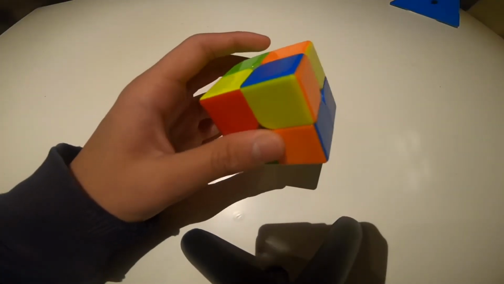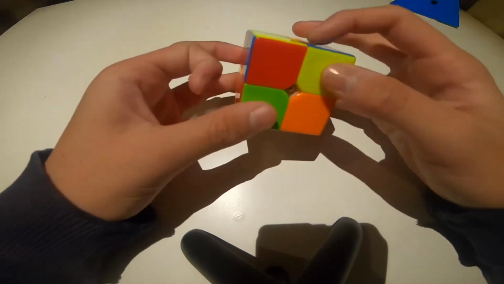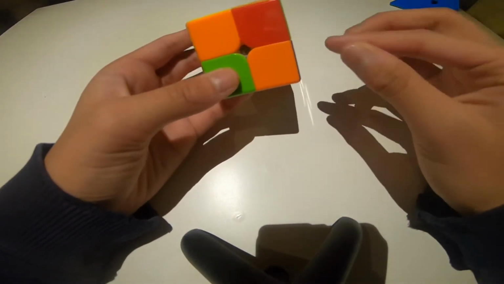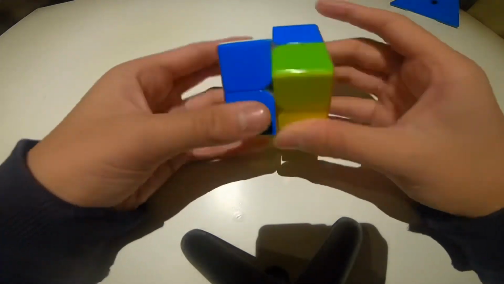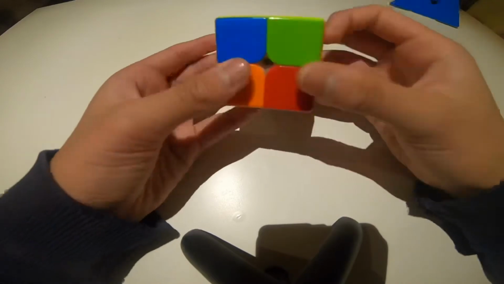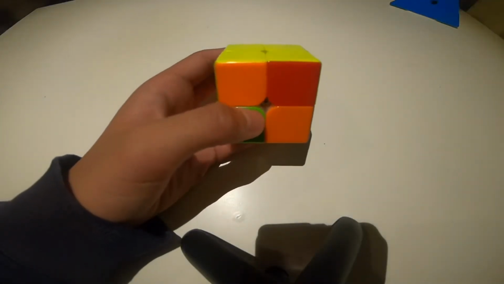But let's say we're in this Ortega case and we have the bar on the right here. And when we do this OLO, we get this case where you might execute it from here. But if the bar's on the bottom, you might do it from here. But either way, you have to do a rotation.